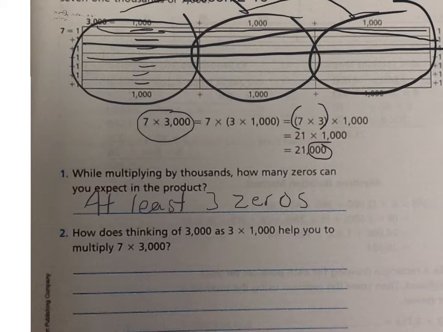Does that mean you always have zeros every single time if you're multiplying by whole thousands? Yeah. If you're multiplying by 1,000 or 2,000 or 3,000 or 20,000 or 30,000, if you're just multiplying by straight thousands, yes, you should have at least 3 zeros. If you're multiplying by 1,123, you may not see any zeros. But when you're multiplying by strictly thousands, like 1,000 or 3,000, then yes, you'll have at least 3 zeros.